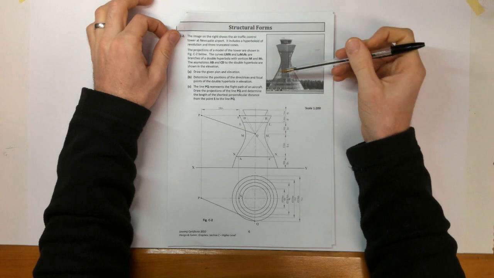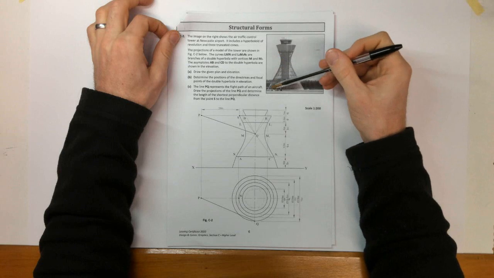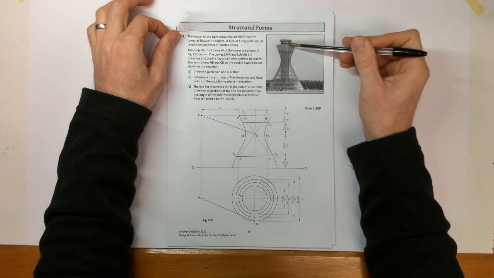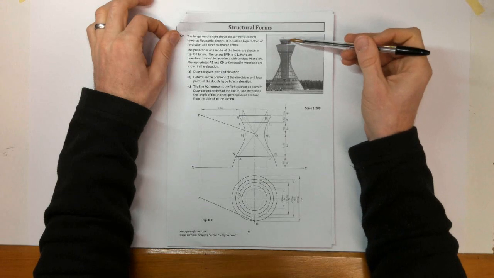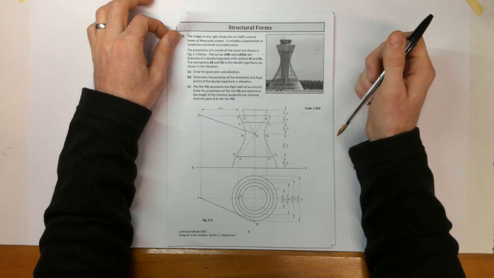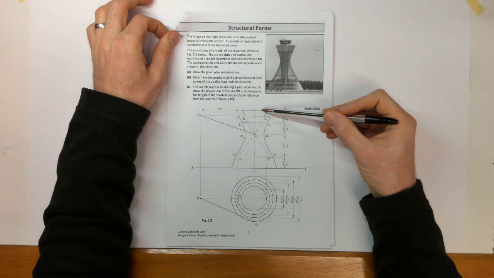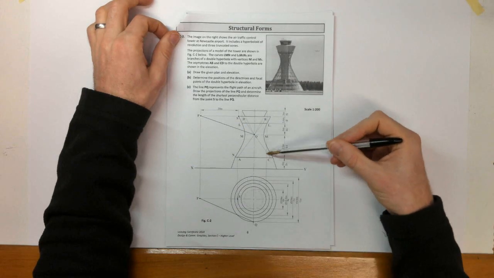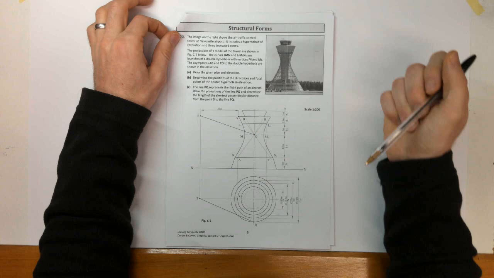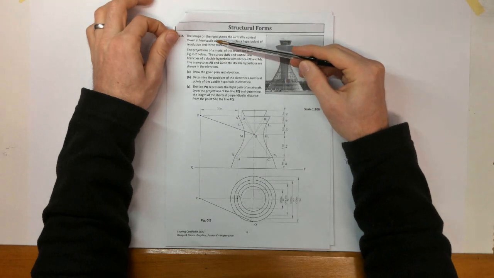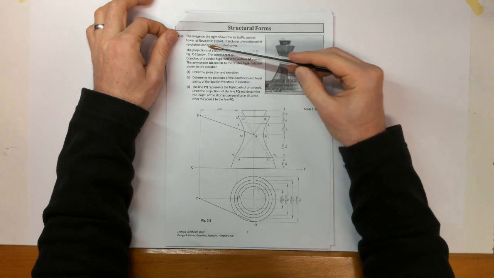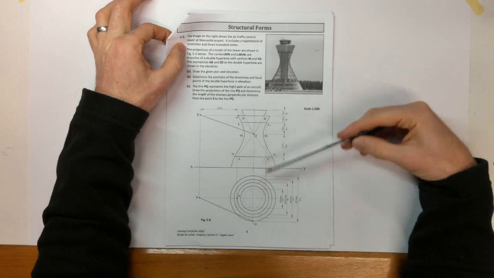Okay, so we've got our hyperboloid of revolution, truncated cone at the base, truncated cone at the top, and I suppose the area people will be viewing from is also a truncated cone. We can see then here a hyperboloid of revolution and 3 truncated cones. The projections of a model of the tower are shown in C2. Okay, so here's our projections.